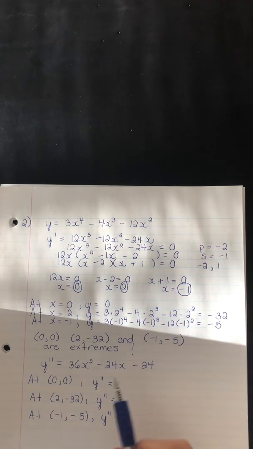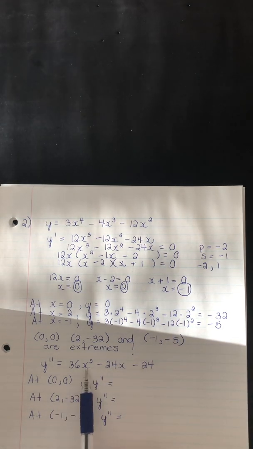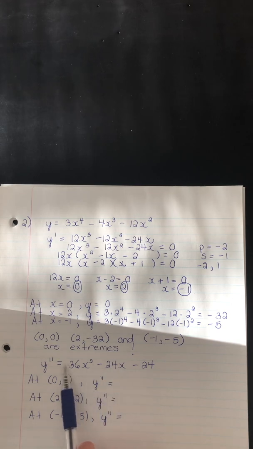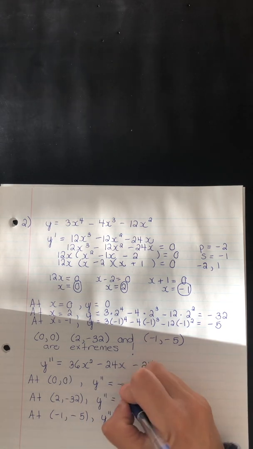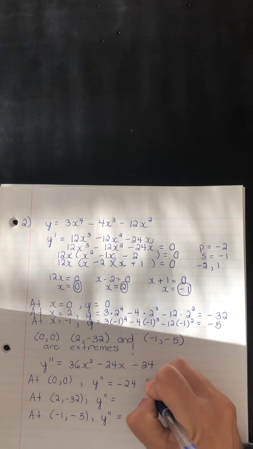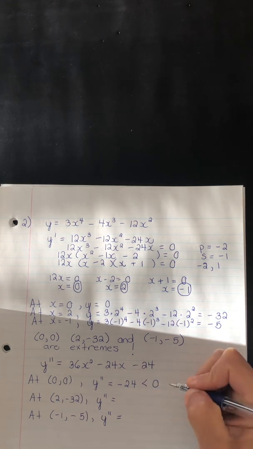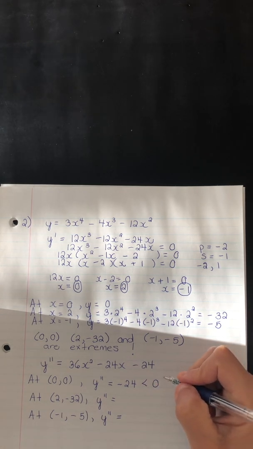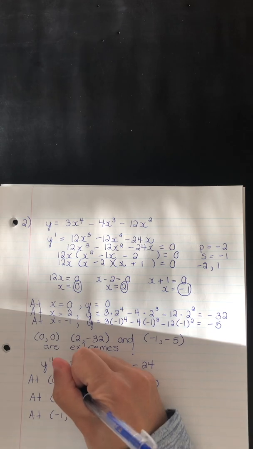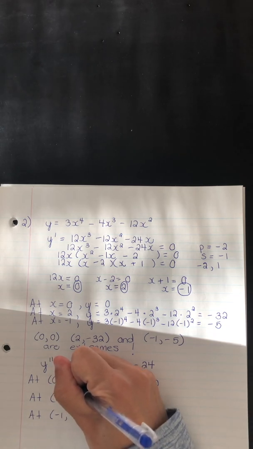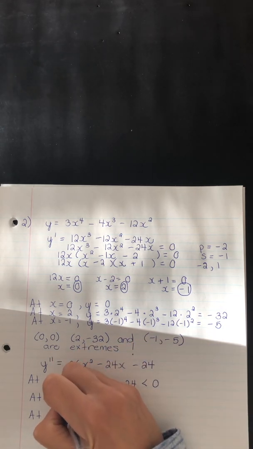So you can see when you put 0 in for x here, what value will you get? You'll get -24. This number is less than 0. So what does that mean? It means the point 0, 0 is a maximum point.